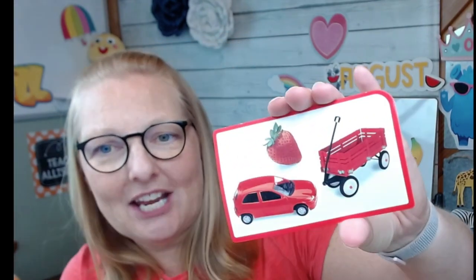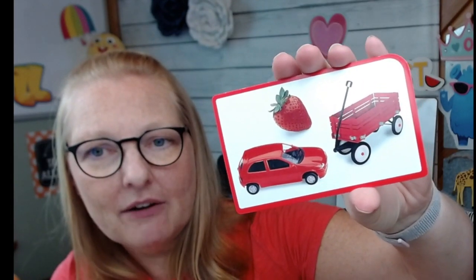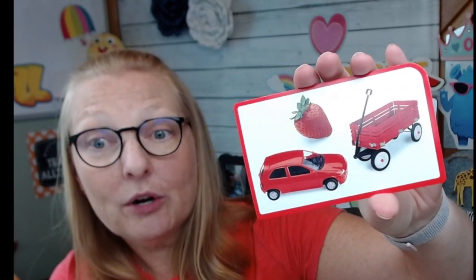Another part in the same set of flashcards, which I believe were from Target, I've seen them at the Dollar Tree too, is they show different items, and this is great for extension of the color you're talking about. Or if you have extra time at the end and you need to extend upon the lesson, you can say, all right, what can you think of that is red? You can show them your examples. They can find examples in their room.